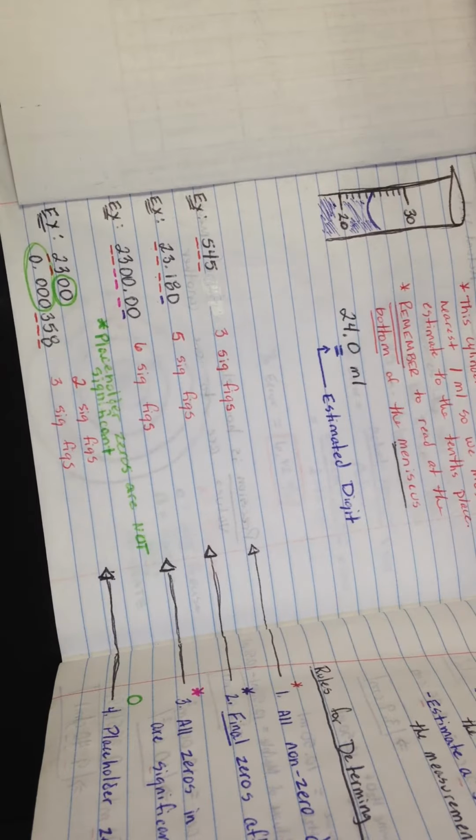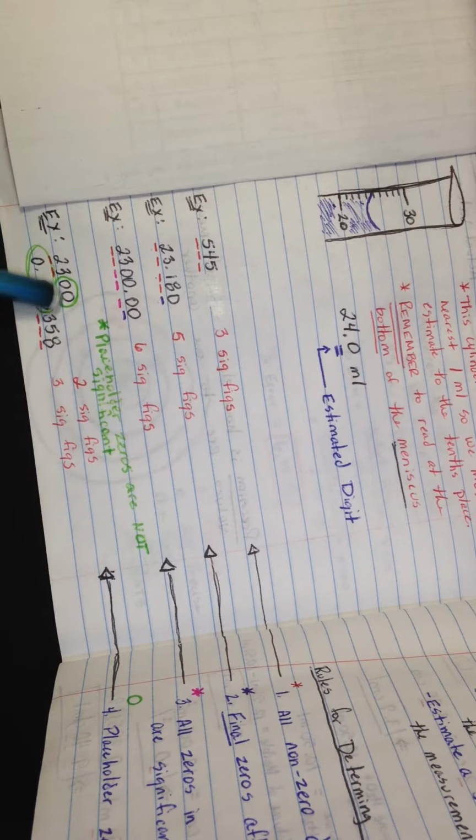The next example has zeros to the left instead of to the right. These are sometimes called leading zeros. They're not in between significant figures. These are to the right of the decimal. They are after the decimal, but they're not final zeros. In order to be a final 0, it has to be at the very end of the number.